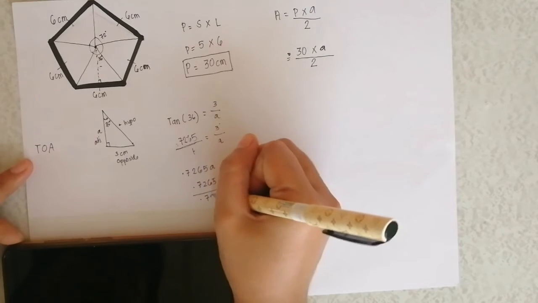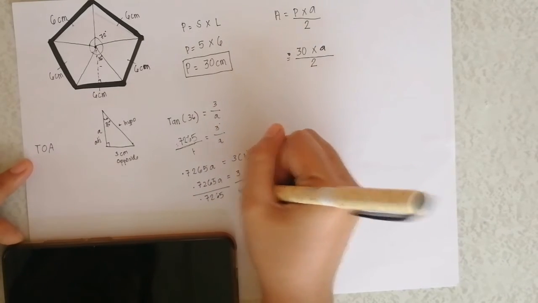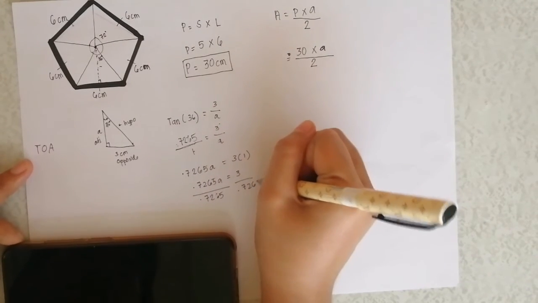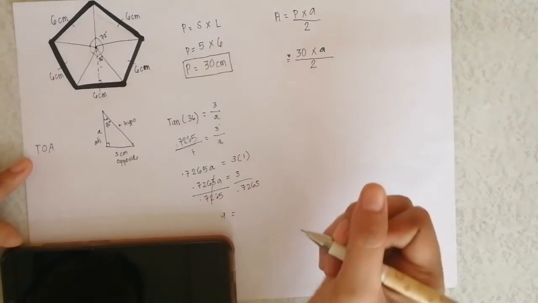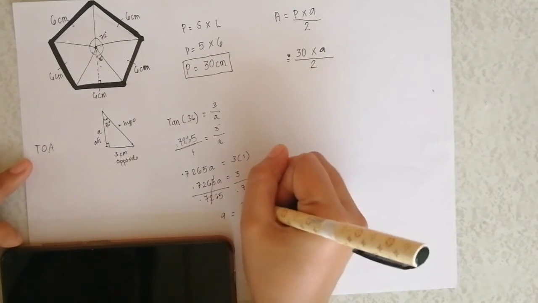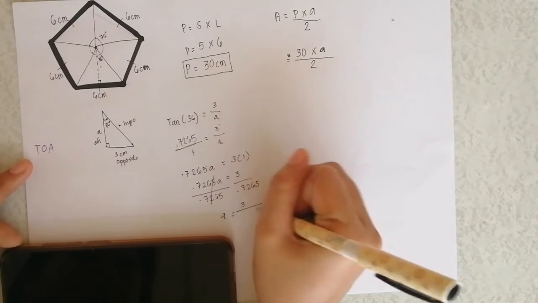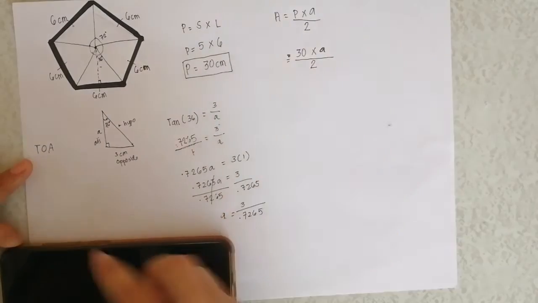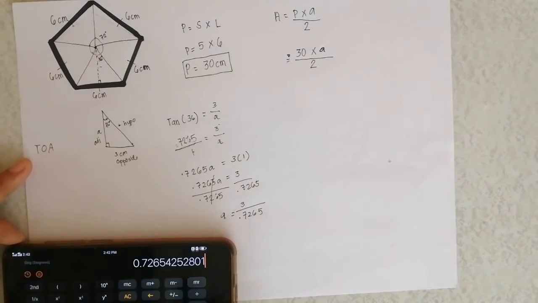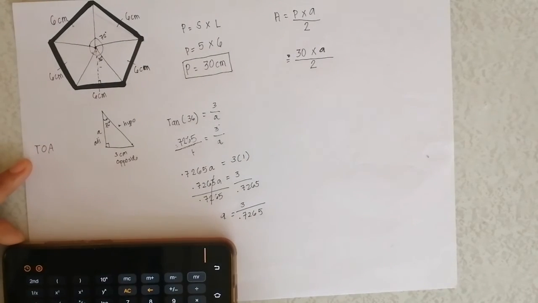So we divide by 0.7265, we can cancel here, and we now have A, the apothem, is equal to 3 divided by 0.7265. We could use again our calculator here.